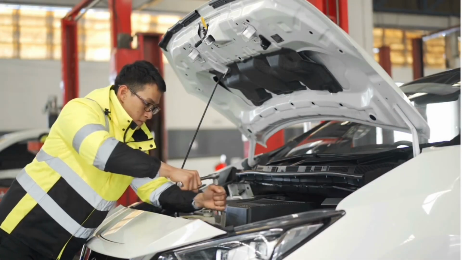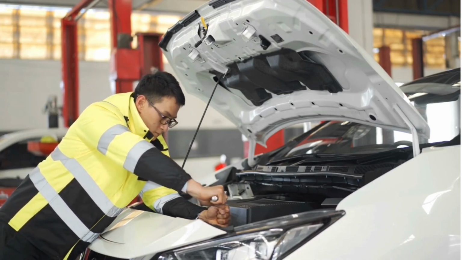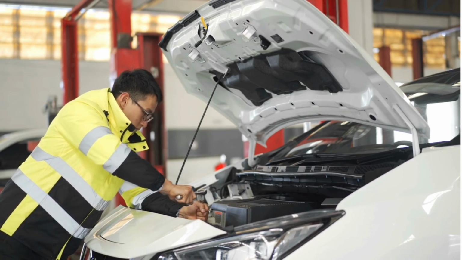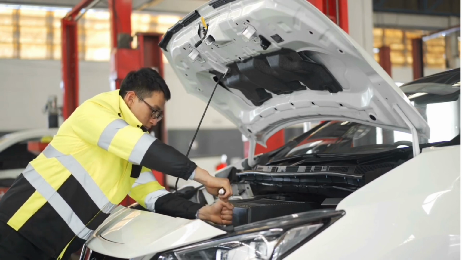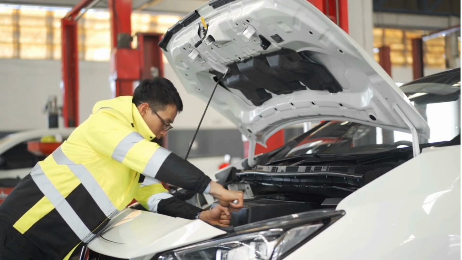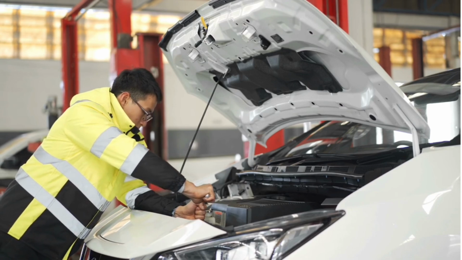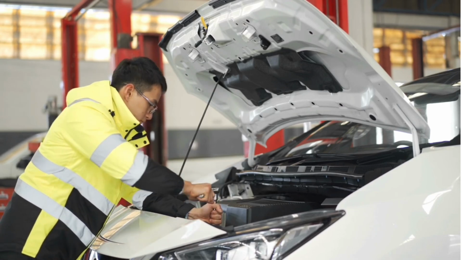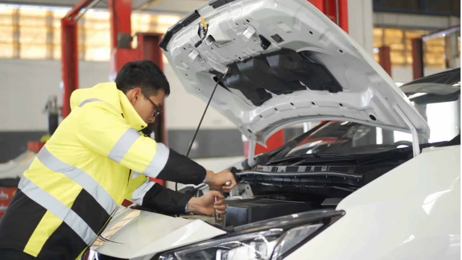So, there you have it. The P0400 code is all about your EGR system's flow, and while it might sound intimidating at first, it's often something you can fix with a little time and effort. As always, if you're unsure, make sure to consult with a mechanic to get the issue resolved.